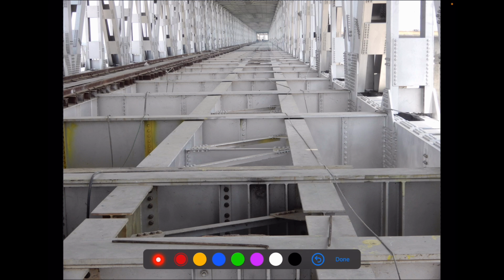As you can see, all these connections have been made with the help of these bolts. So normally these days, what kind of bolts are used? We use HSFG bolts. What are HSFG bolts? High strength friction grip bolts. So we use high strength friction grip bolts.